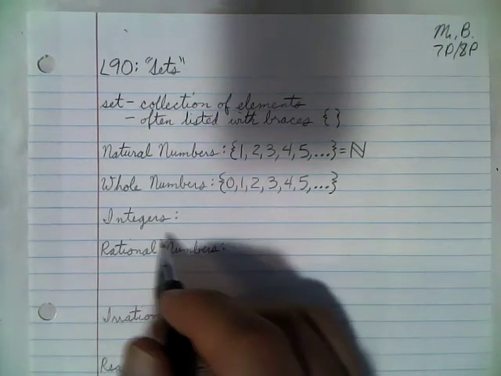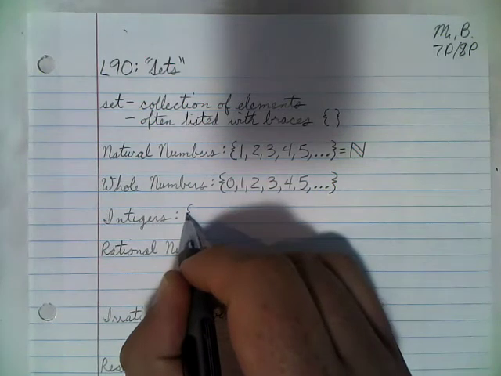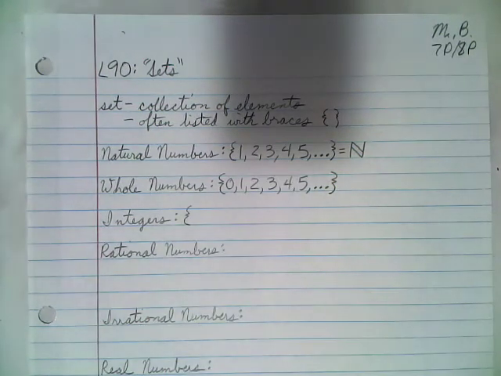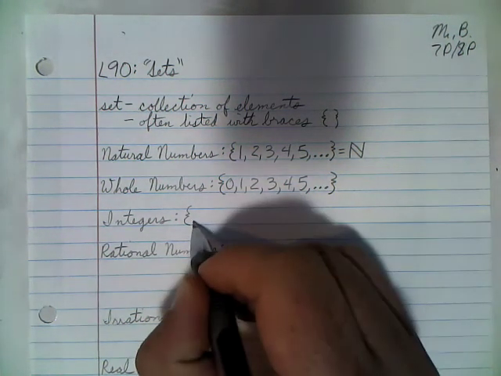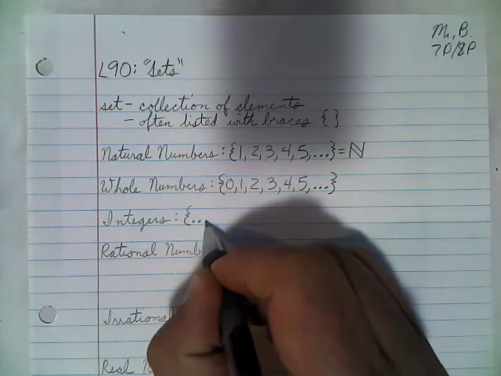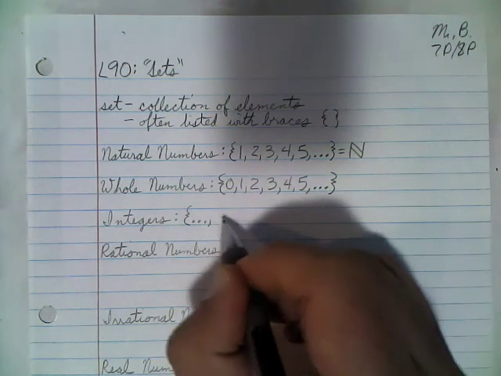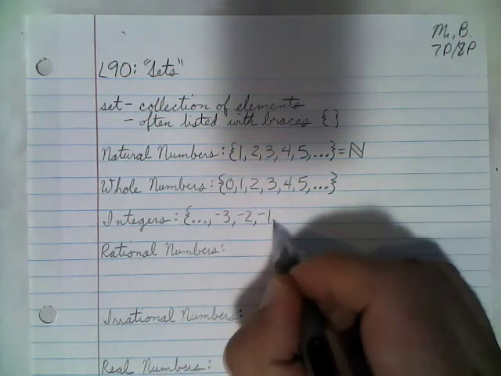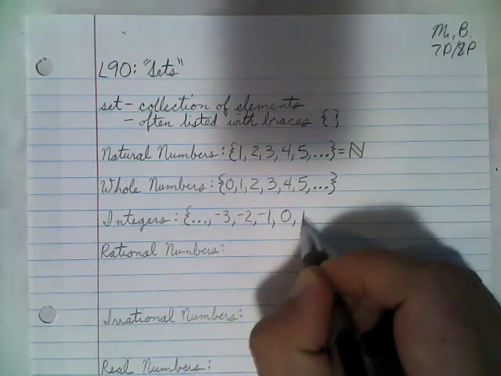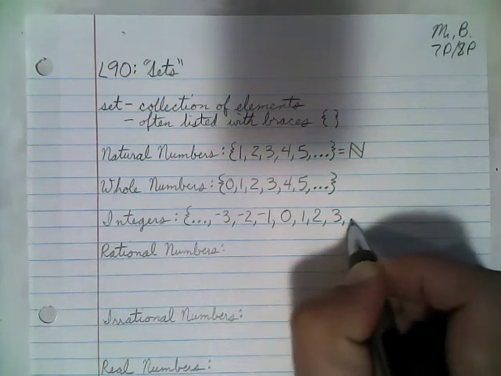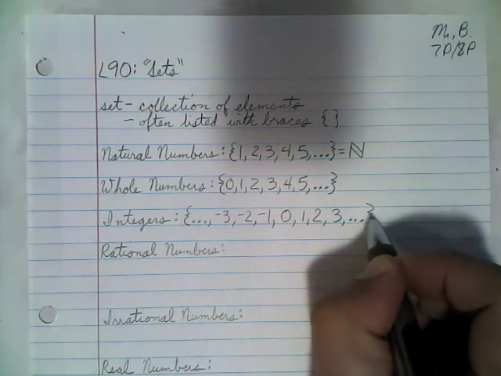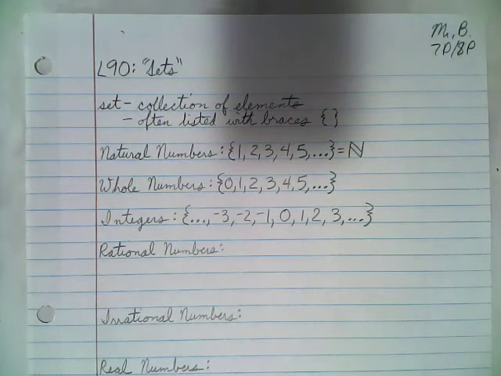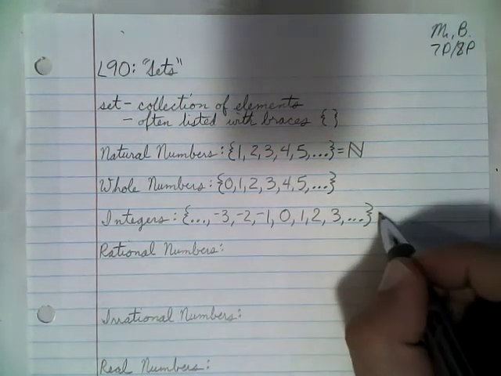Moving on to the integers. Remember that the integers are the natural numbers, their opposites, and 0. So if I put those in order, their opposites are going to go forever in the negative direction, but then they'll work their way towards the middle, which will be 0, and then we'll head off to the positive direction forever. Those are the integers.